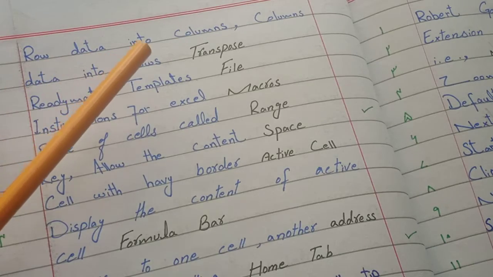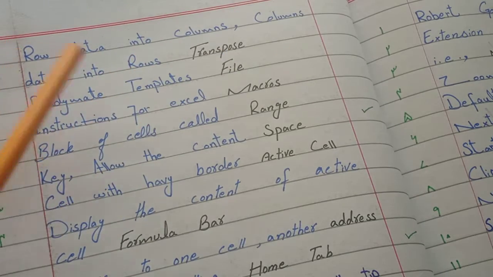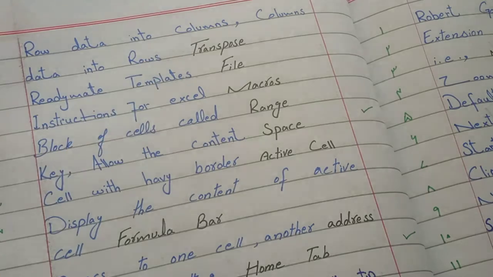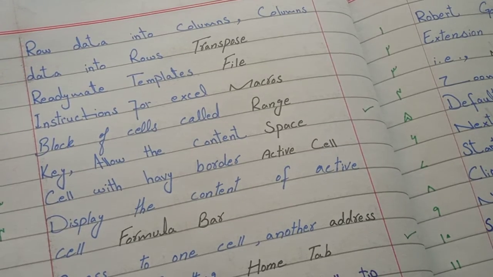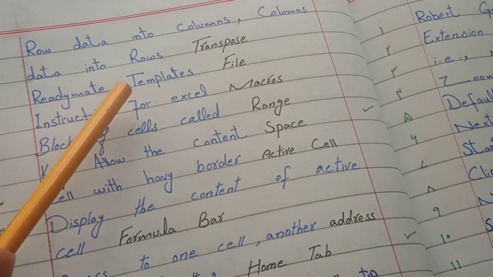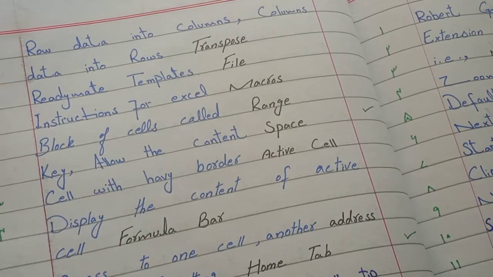Rows data into columns and columns data into rows, known as transpose. Ready-made templates, known as file.